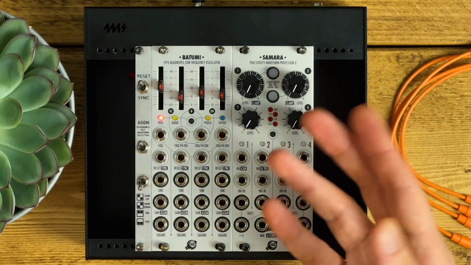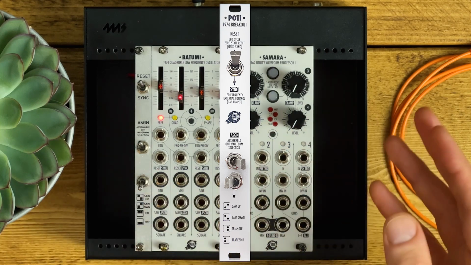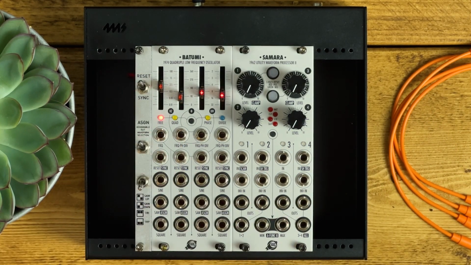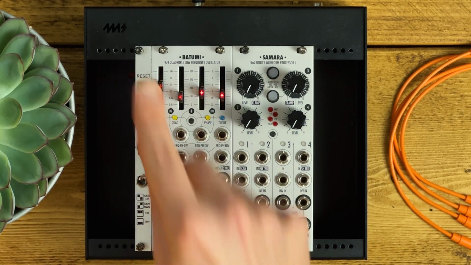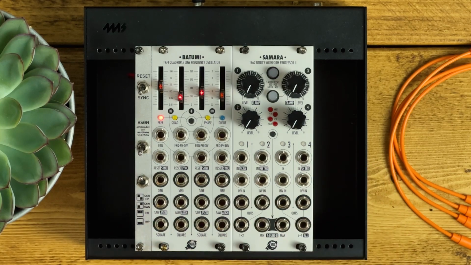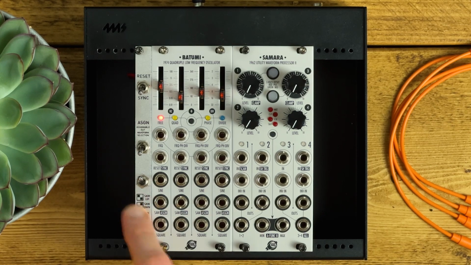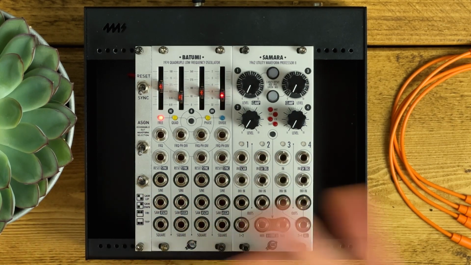Now, Xaoc Devices actually make a 3 HP expander called Potty, which offers front panel switches for these options, meaning you don't need to remove the module to change them. I bought a third-party 2 HP version of the panel, along with 3 switches and some jumper wires, and made my own. Actually cost me about 15 quid, and I didn't even need to solder anything. Whichever way you do it, I really recommend using the expanders. I think these are pretty important controls to have available.